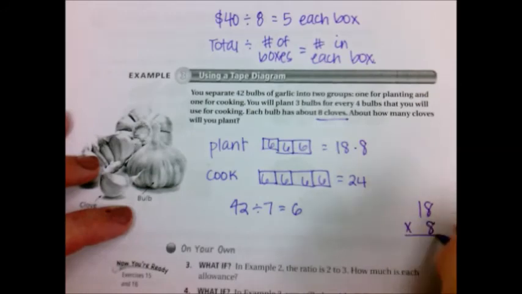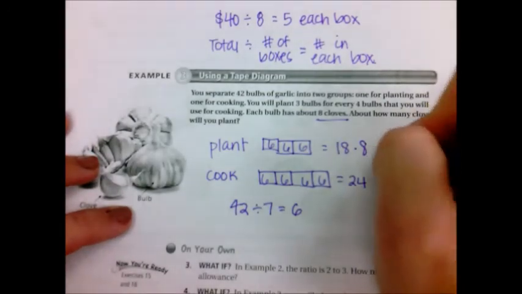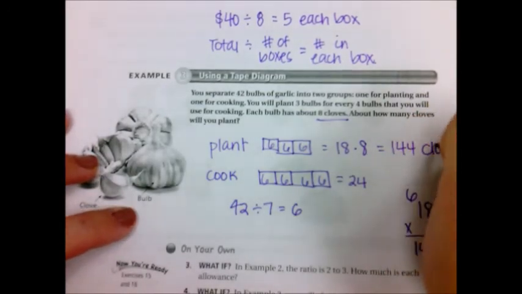18 times 8. 8 times 8 is 64. 8 times 1 is 8. Plus 6 is 14. So that's 144 cloves.